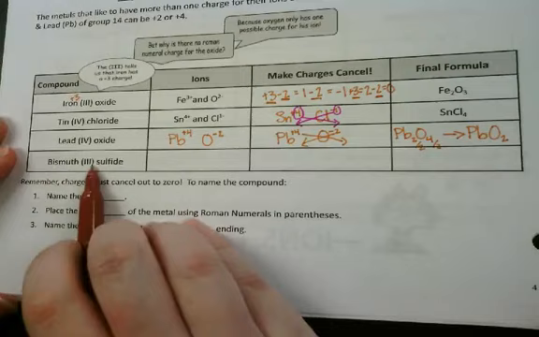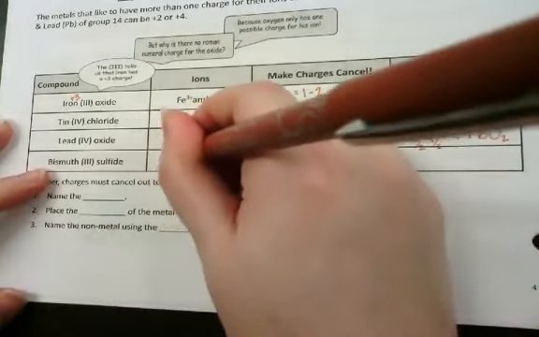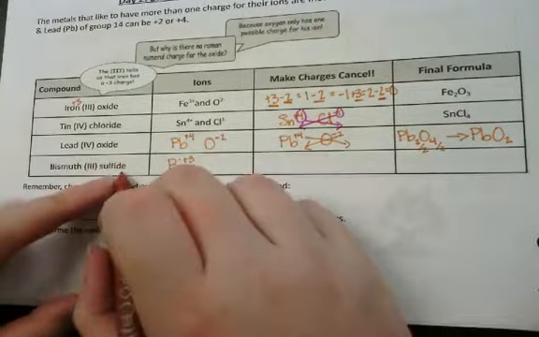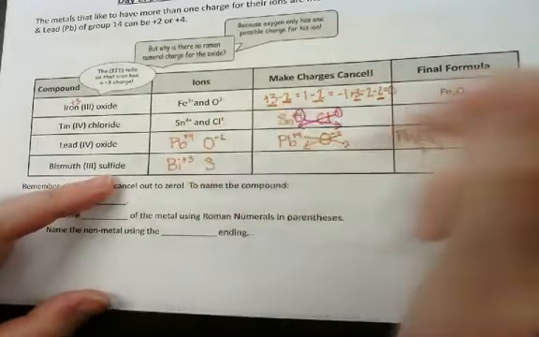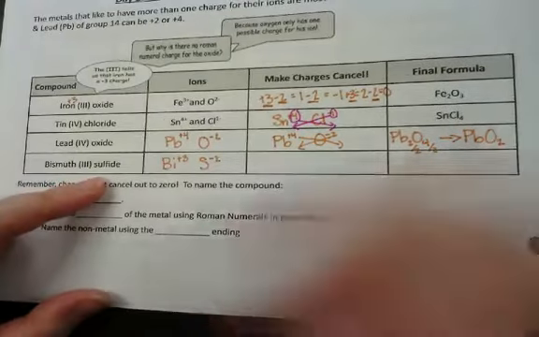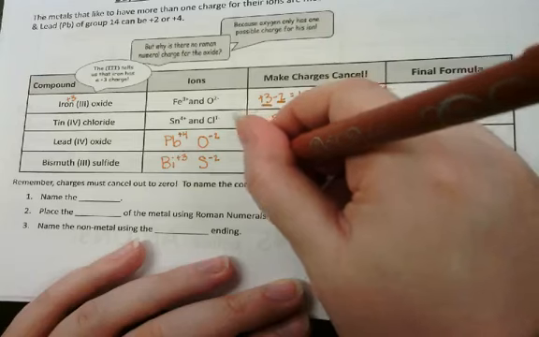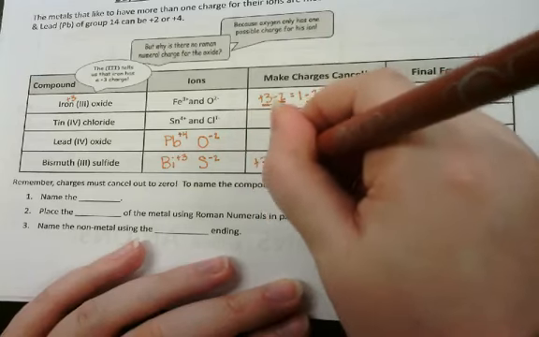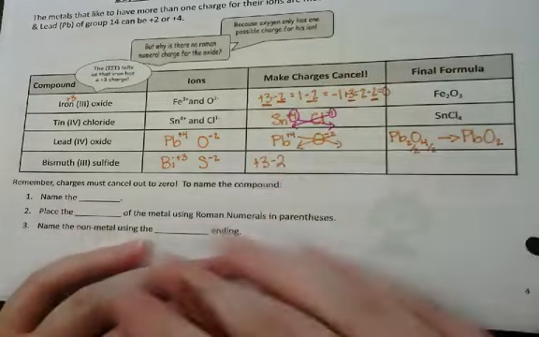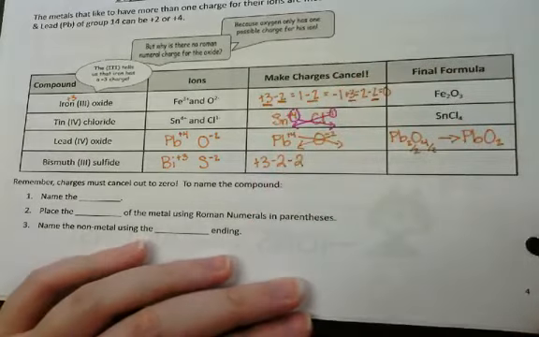All right, so bismuth 3 sulfide. Bismuth has a charge of +3. Sulfide is sulfur, and it always has a charge of -2. So we can do it the math or the crisscross way. If we do math, we can recognize that that's not going to equal 0. We're going to have +1, so I need to add a -2.